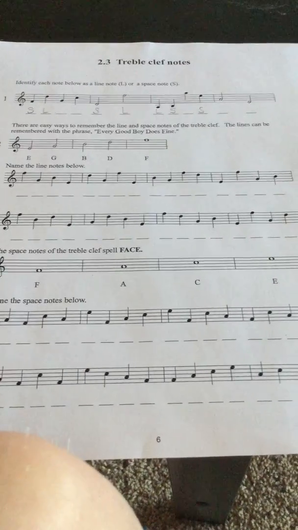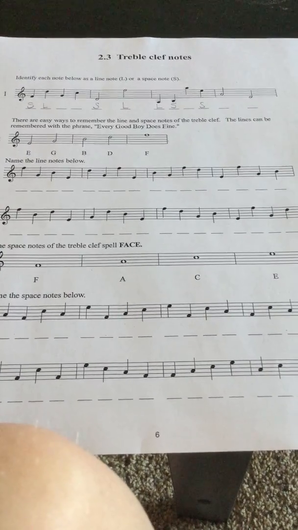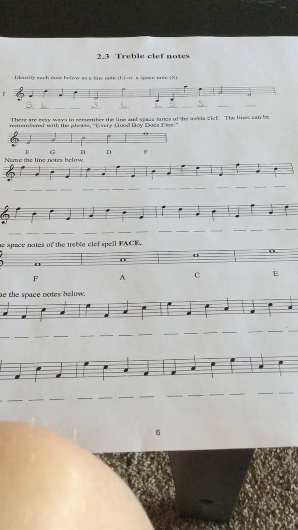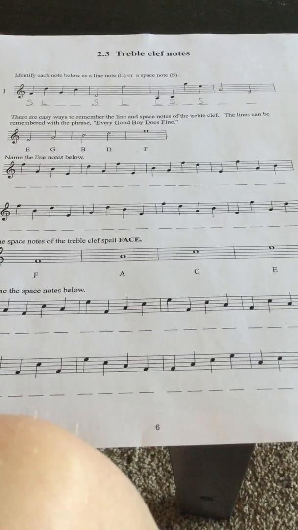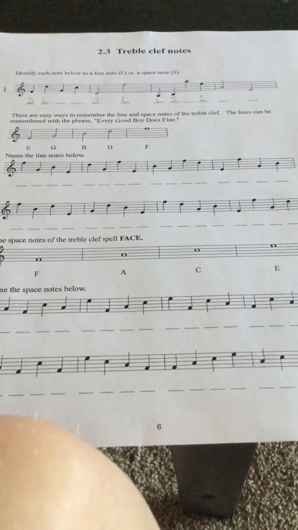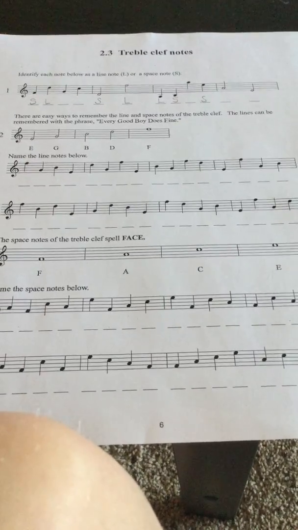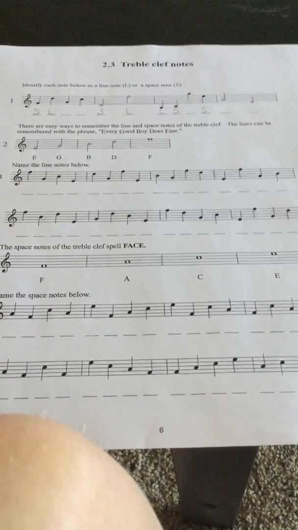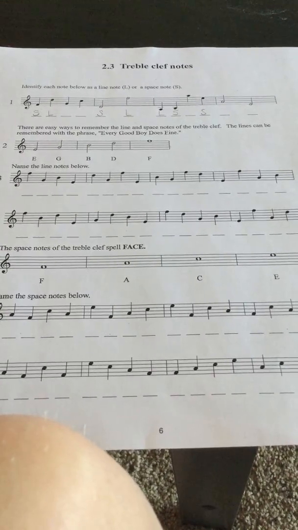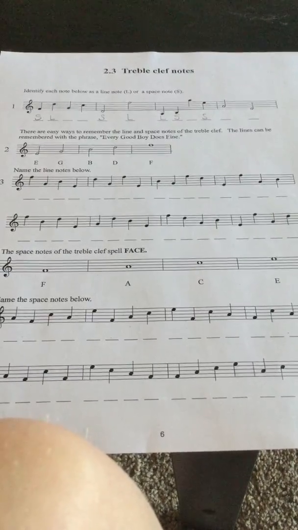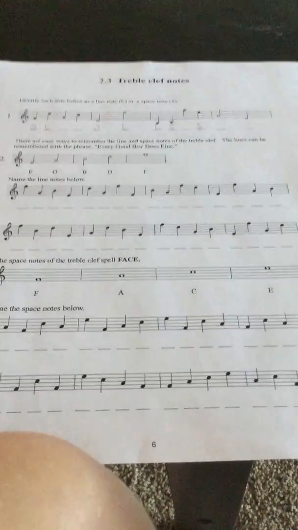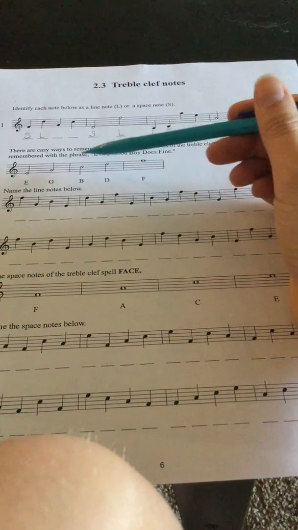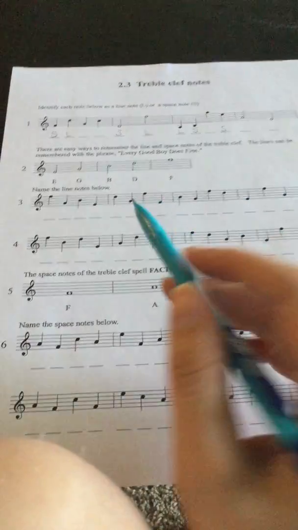In number 2, it says, there are many easy ways to remember the line and space notes of the treble clef. The lines can be remembered with the phrase, every good boy does fine. There's lots of other ones too, and I would encourage you to find one that works for you. If you can't remember every good boy does fine, or if you've learned something else, go ahead and use it. I'm fine with that, but just realize that our bottom line is always going to be E of treble clef, and then G, B, D, and F.